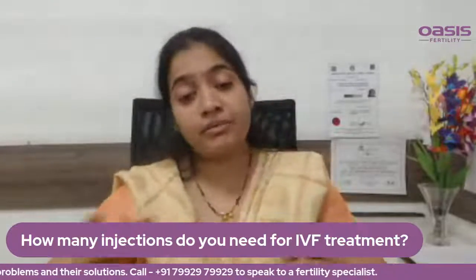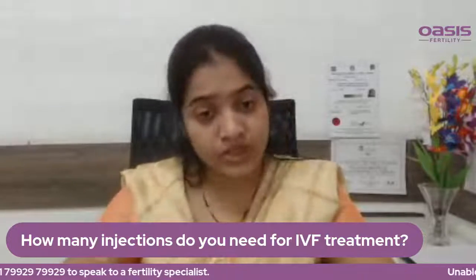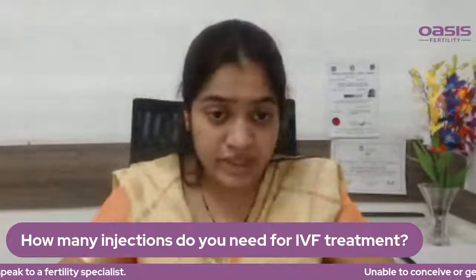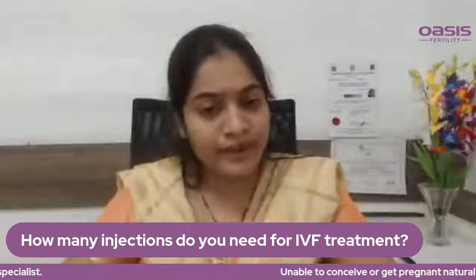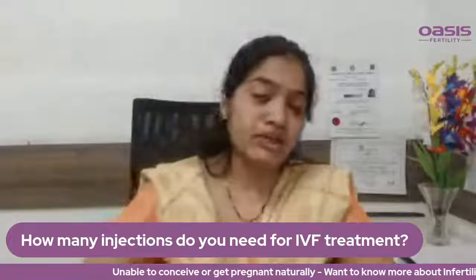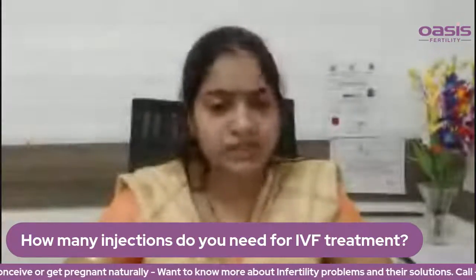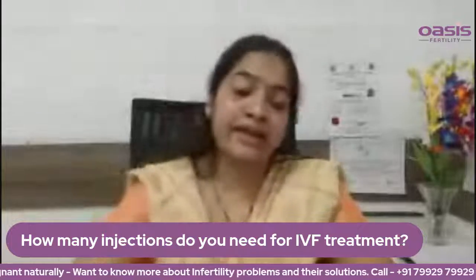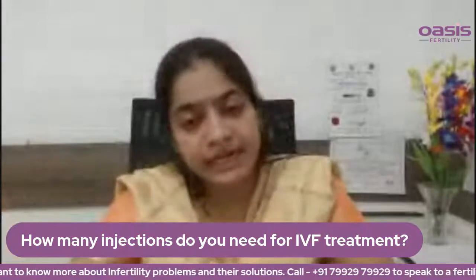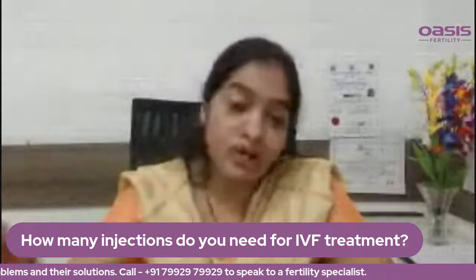Some patients may need only 10 days of injections, some may need the full 12 days, or rarely a patient may need 14 days. Generally, 12 days of injections are needed, and how many depends upon the response. Generally one injection is given daily, and one injection is added on the sixth day. So two injections are needed basically daily for 12 days.